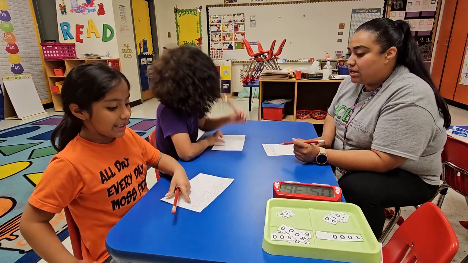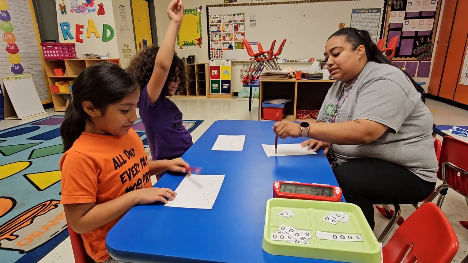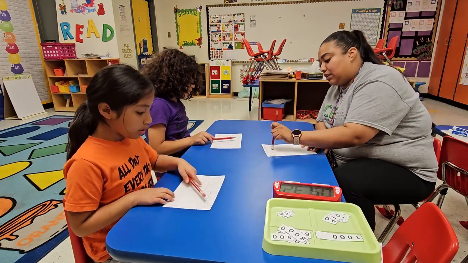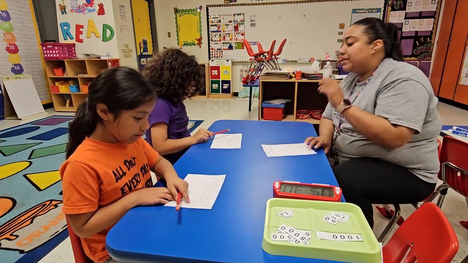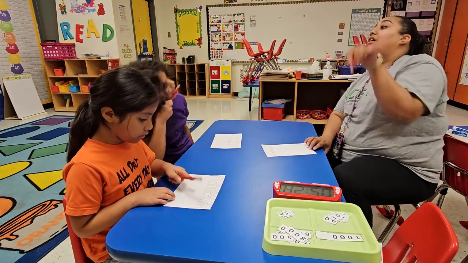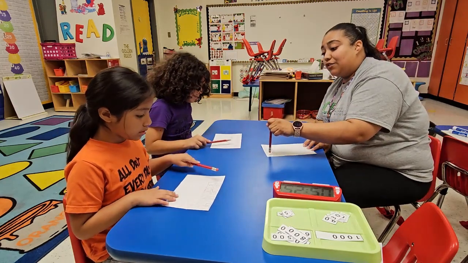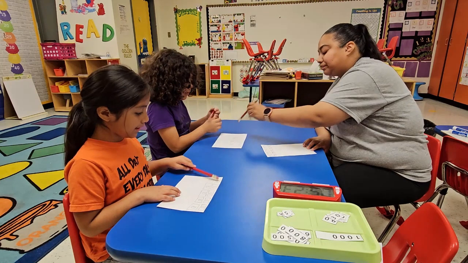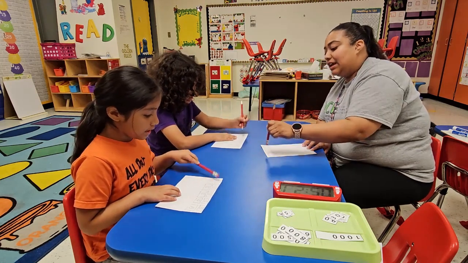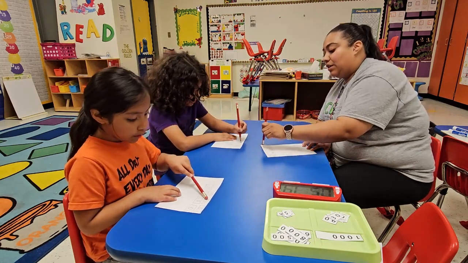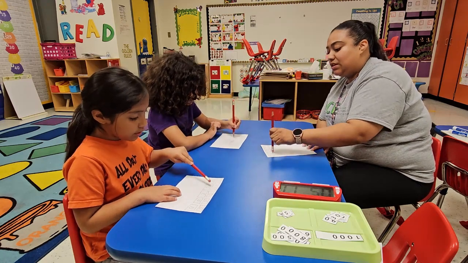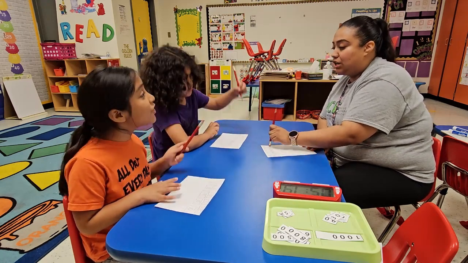Tens, tens. This is a tens. So let's count again. 10, 20, 30, 40, 50. How about we count all of them now? So starting at our first 10 that we drew, let's count upwards. 10, 20, 30, 40, 50, 60, 70, 80, 90, 100.